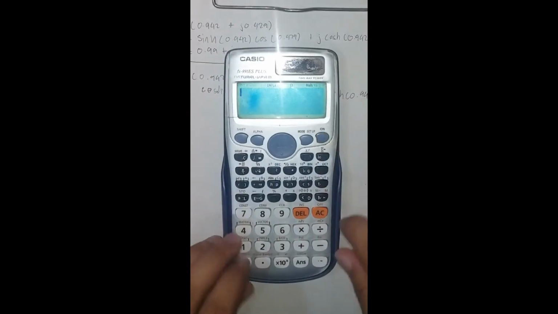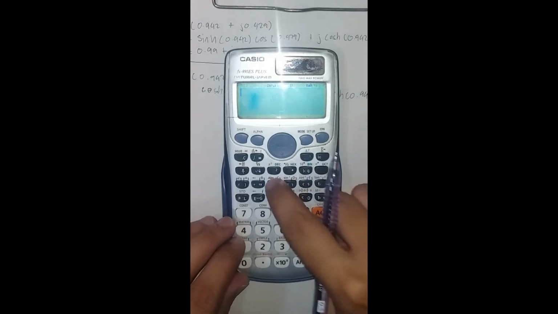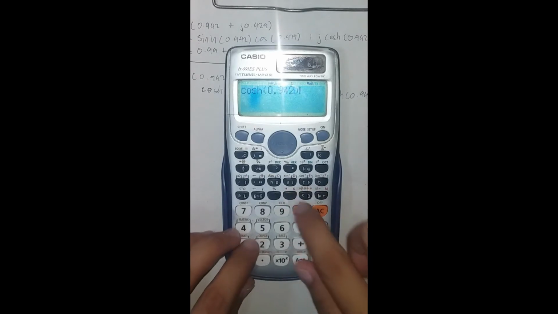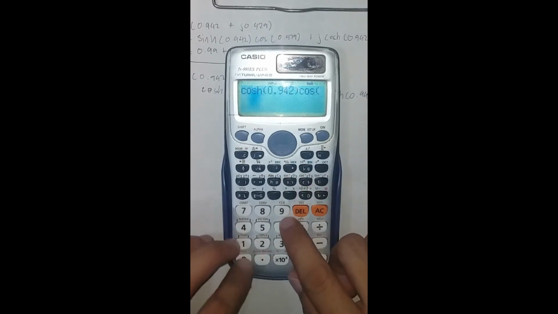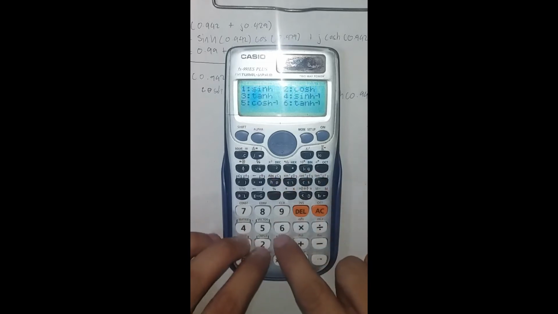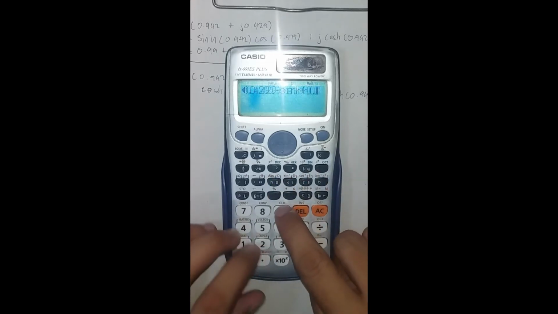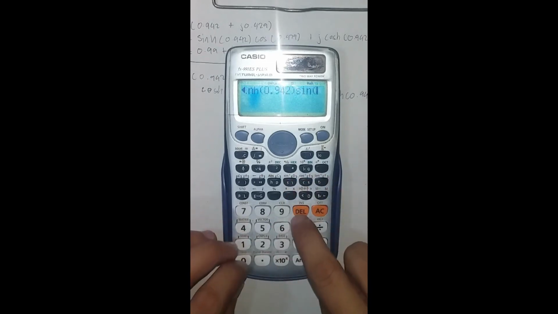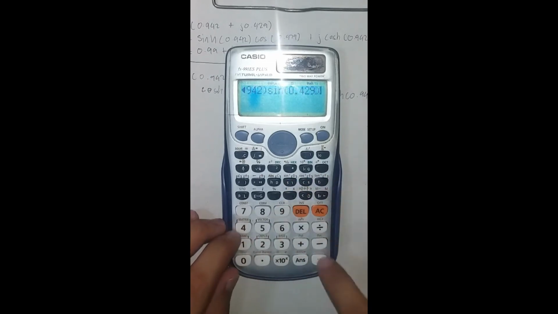Calculator again. So cosh 0.942 times your cosine 0.429 minus sine hyperbolic of 0.942 times your sine of 0.429.